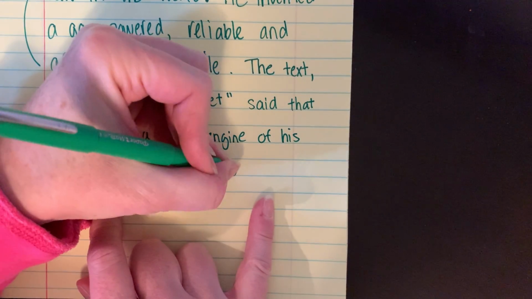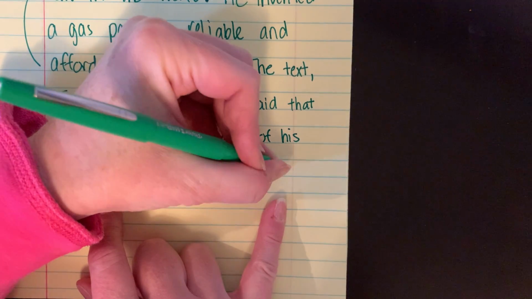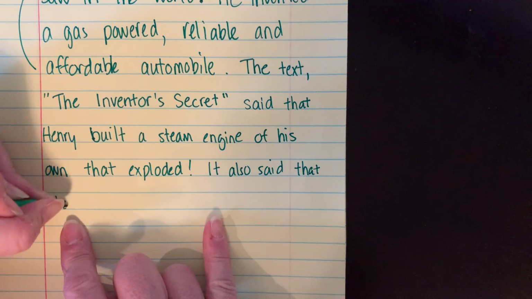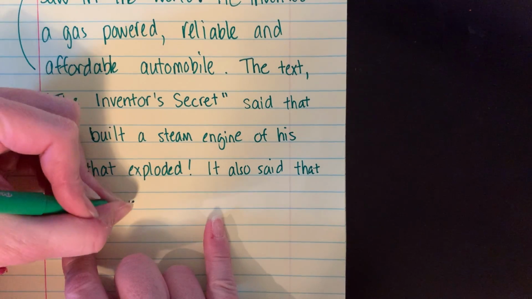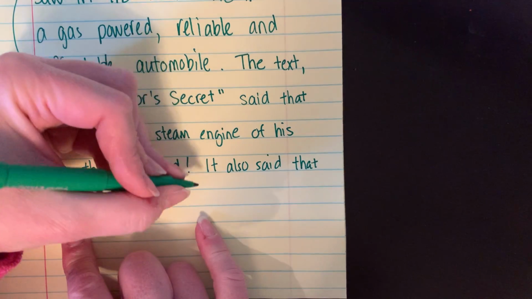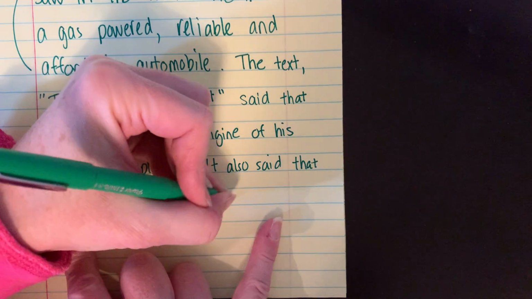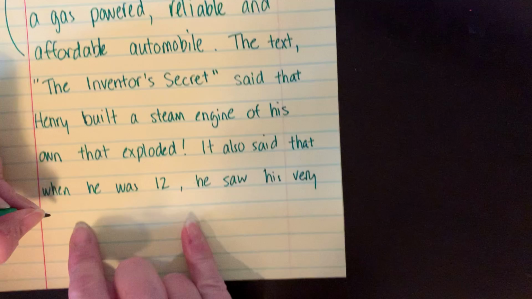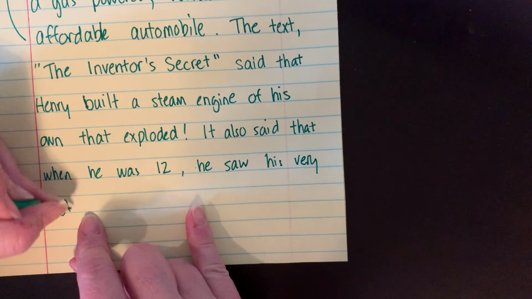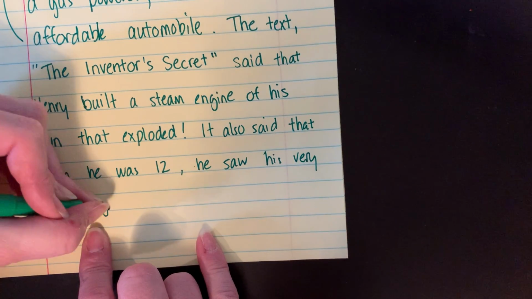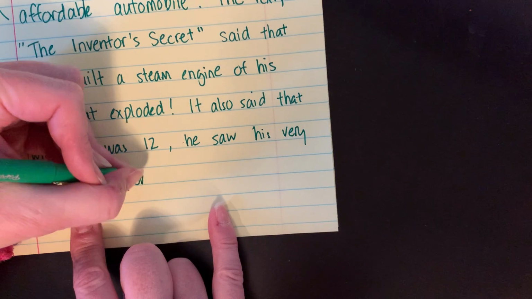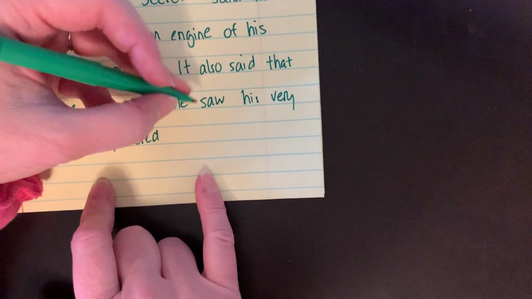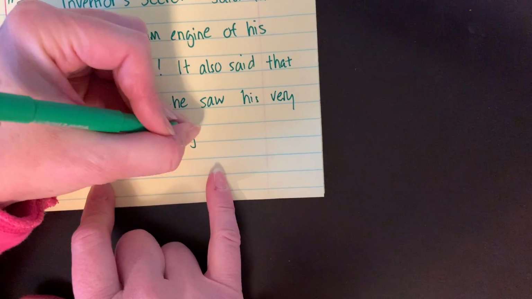It also said that when he was 12, he saw his very first engine-powered, and I think the text said buggy, not car, but buggy, because that's what it was called back then.